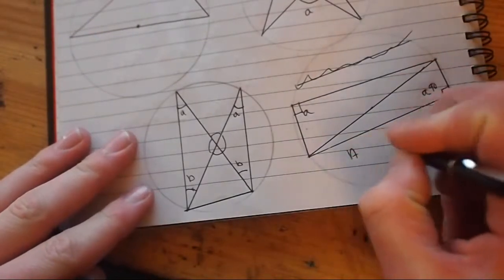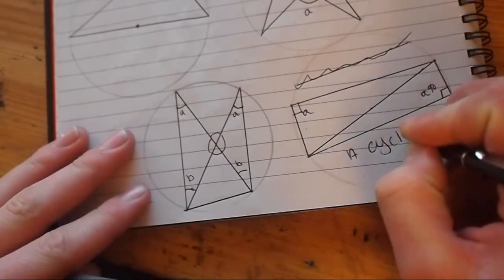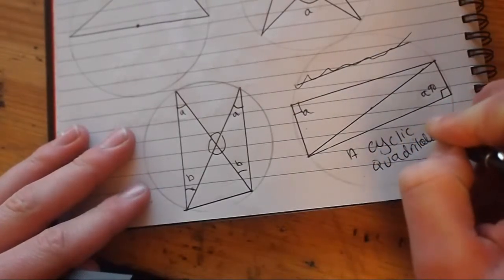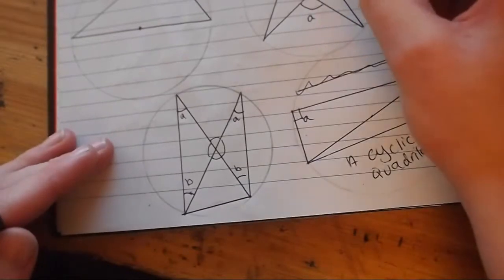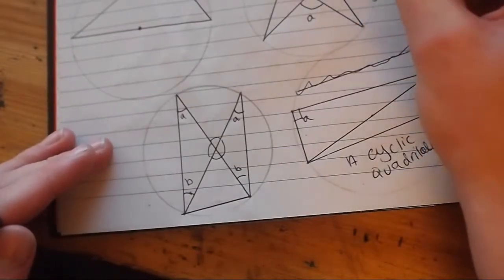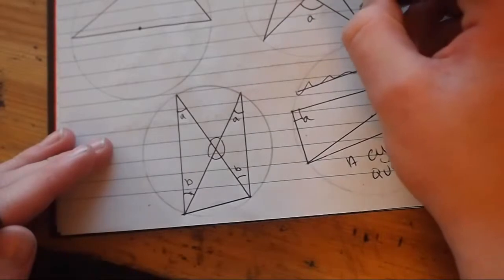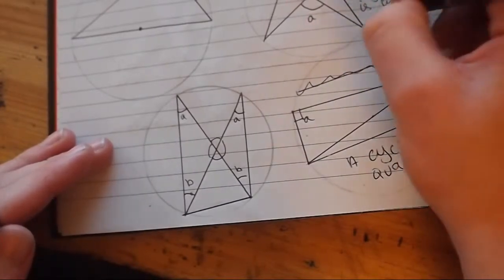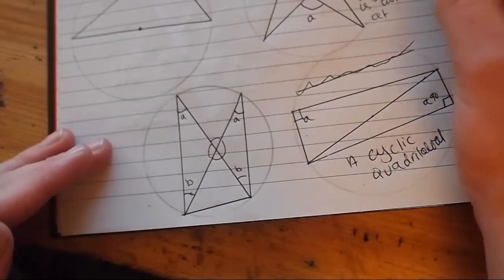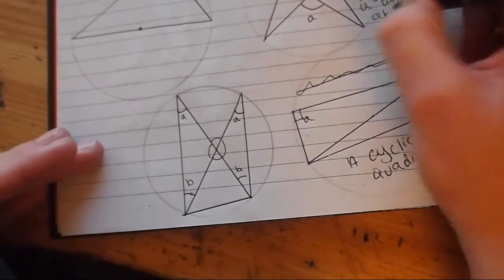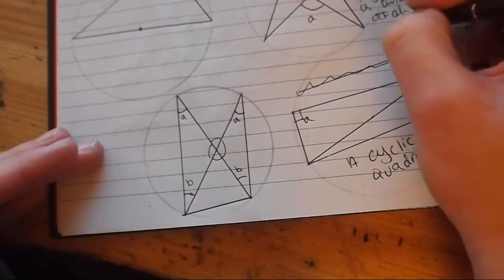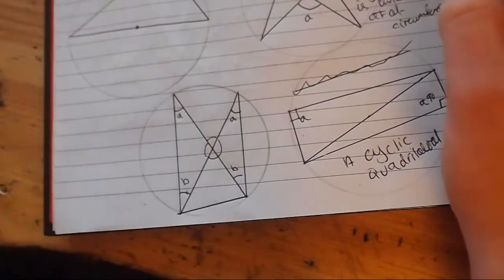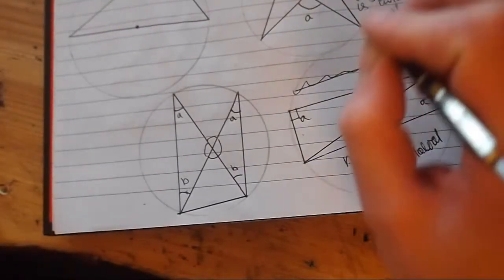So this is a cyclic quadrilateral, and that's angle at centre is twice the angle at circumference, and that's just angle in a semicircle is 90 degrees.